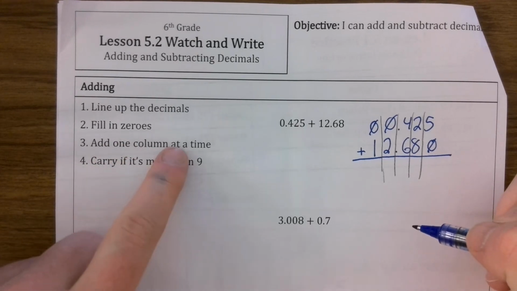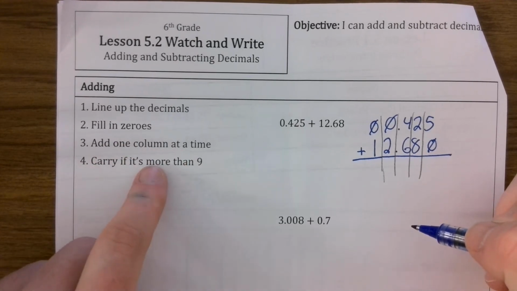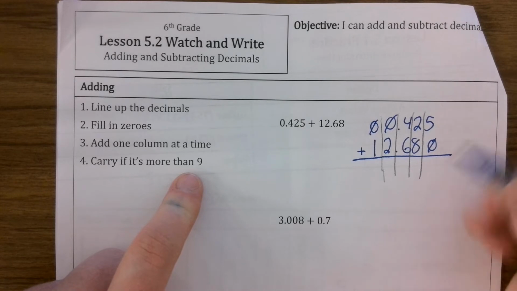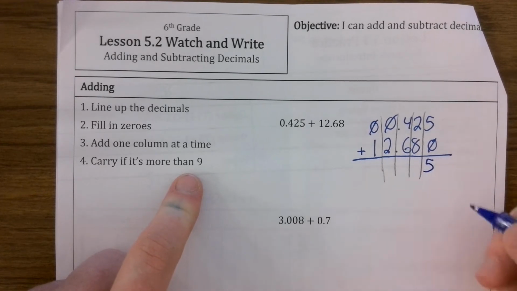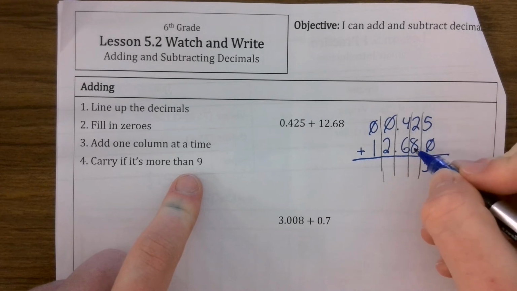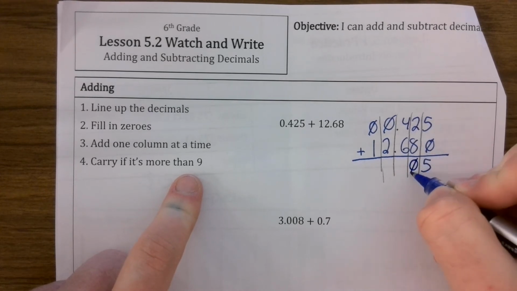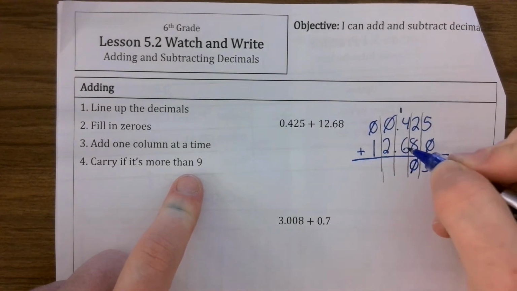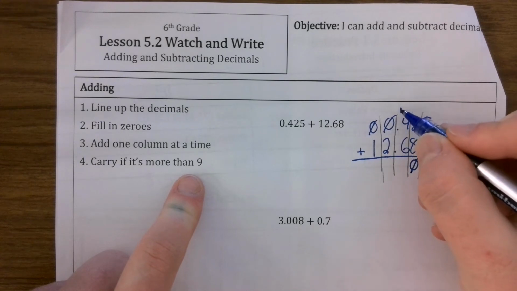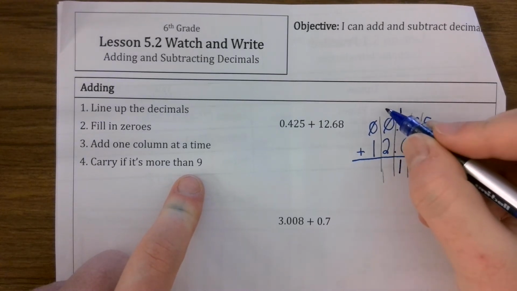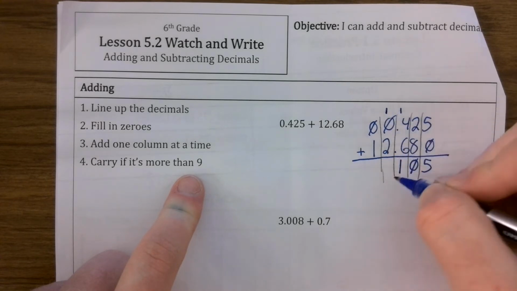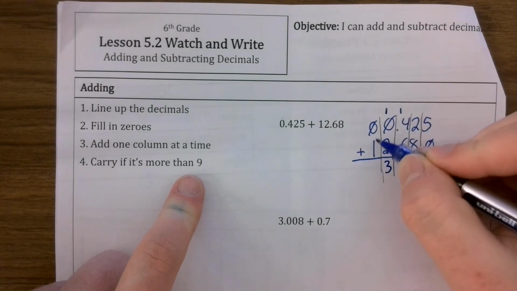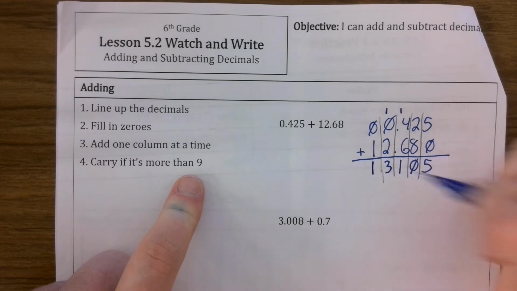Next, we add one column at a time, and we carry our numbers if it's more than 9. So we're going to do 5 plus 0 is 5. 2 plus 8 is 10, so we bring down our 0 and carry our 1. 6 plus 4 is 10, 11. Bring down our 1, carry the other 1. 2 plus 0 is 2, plus 1 is 3, and 1 plus 0 is 1.